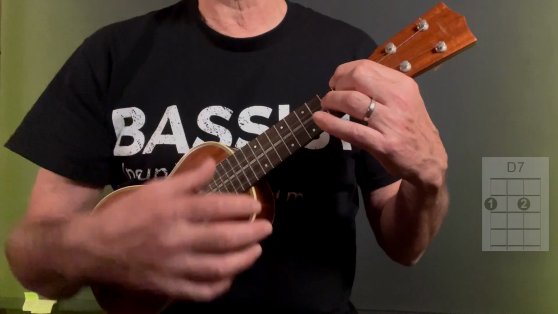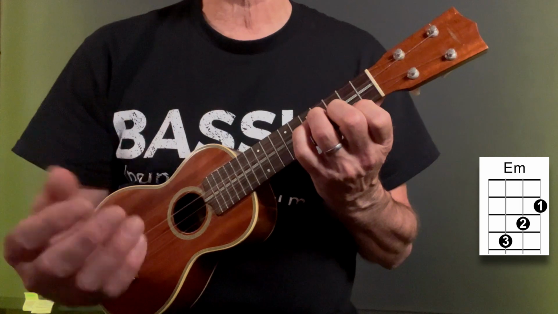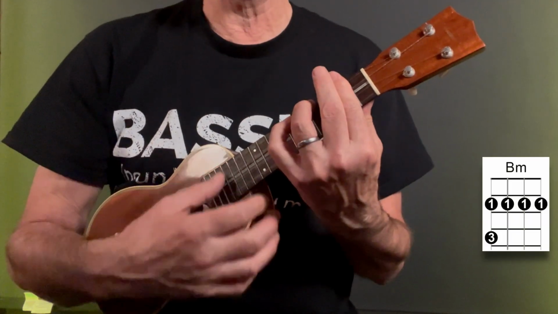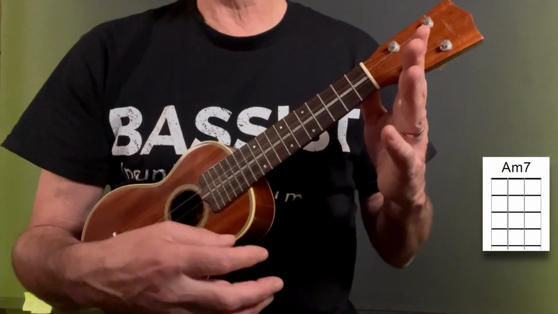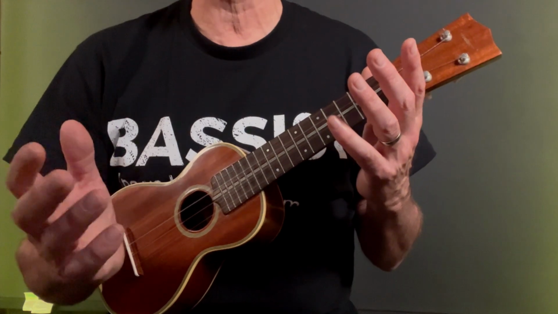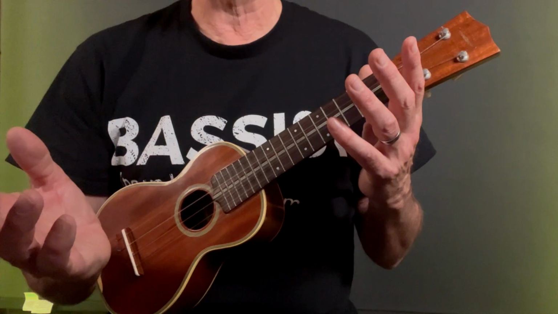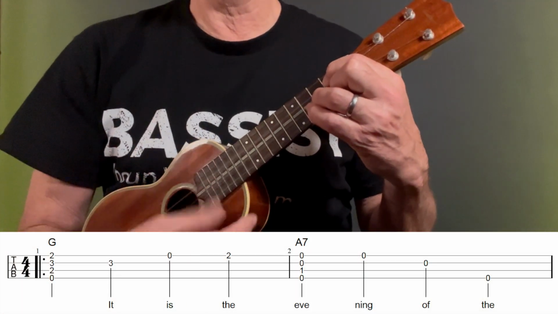We'll also need an E minor chord, and there are also a couple of other chords that are used in the full chord progression, which are a B minor and an A minor 7, but we won't actually need them for the sake of this tutorial, as we'll be playing melody notes instead where these chord changes fall.